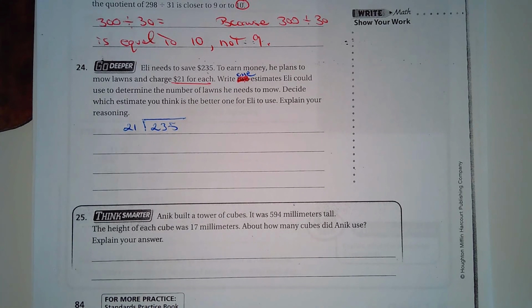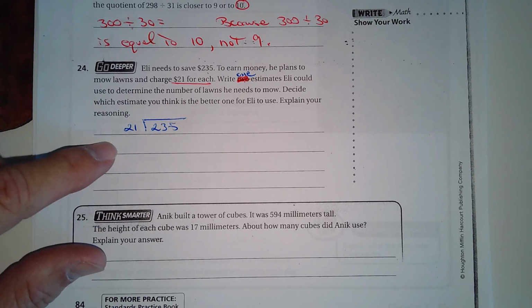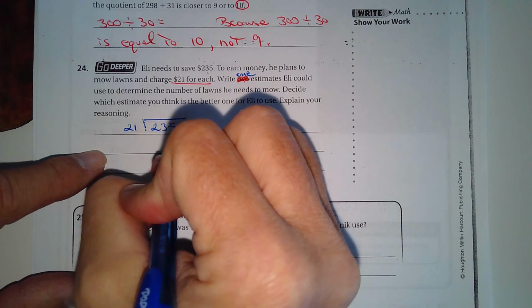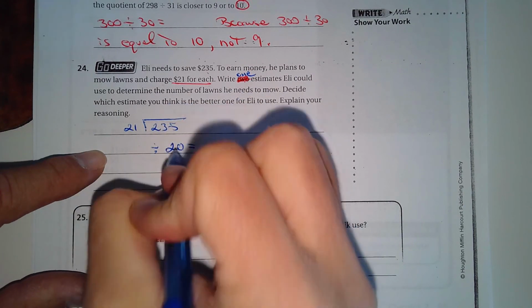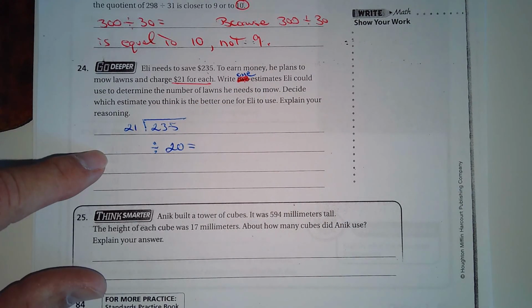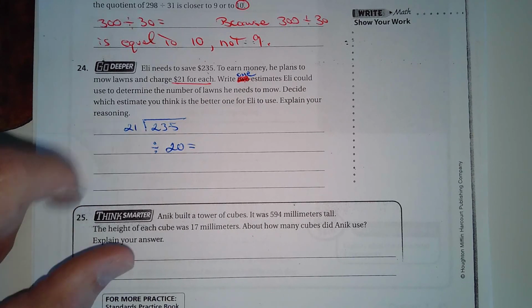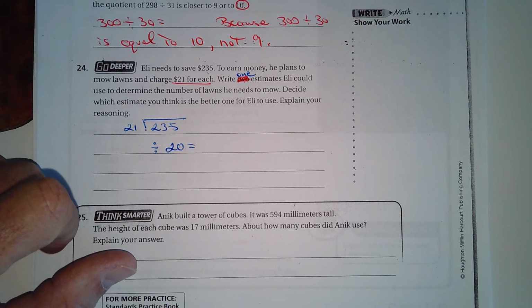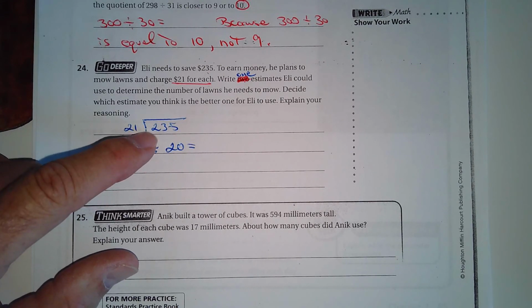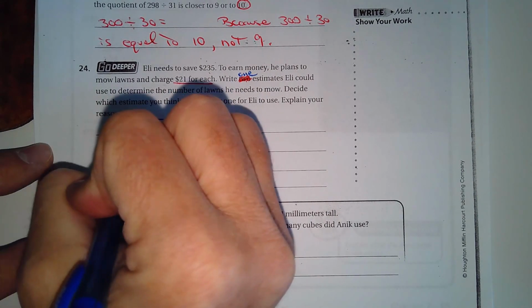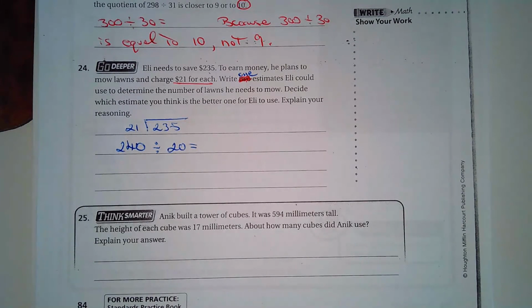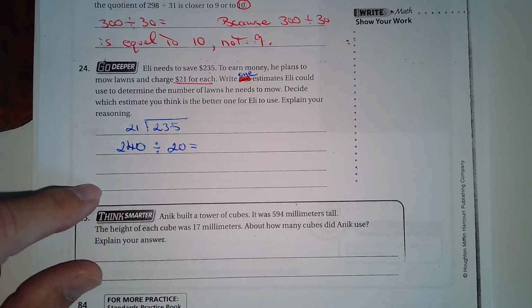What's one estimate? And I'm only looking for one. Mr. Synod, what do you think we could use? Change the 21 to 20. Yeah, I think it'd be 20. Okay. And the 235 to 300? Could do 300, but I think we could get even closer. 240? Yeah, 240. I think 240 would work really well. And that'll tell you how many lawns he needs to mow.